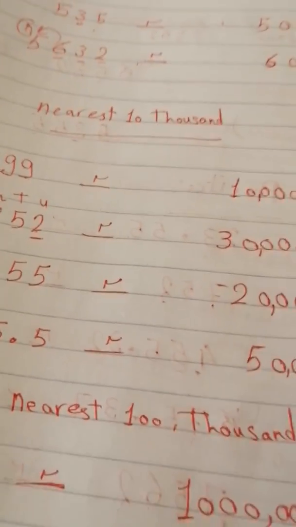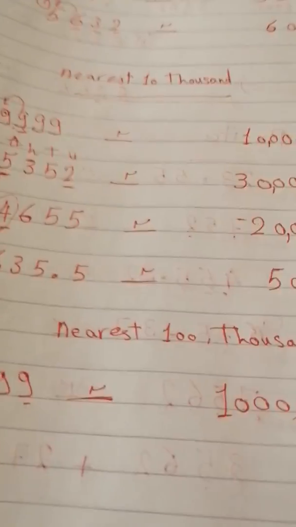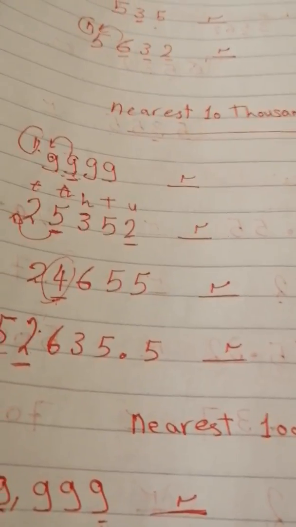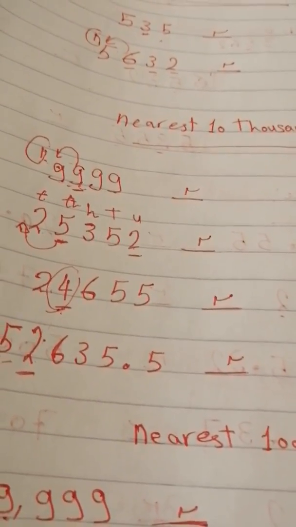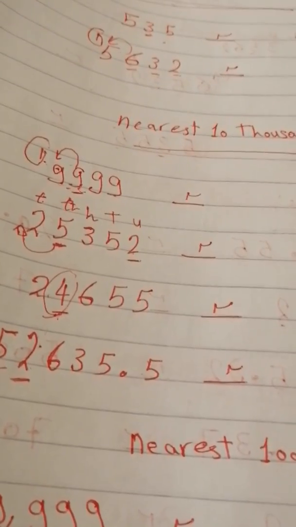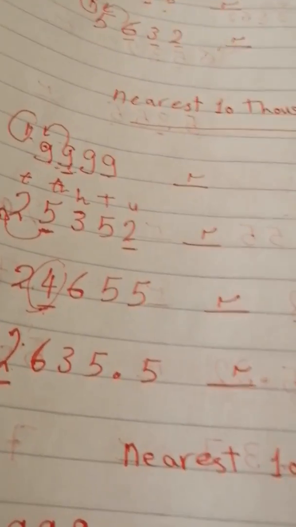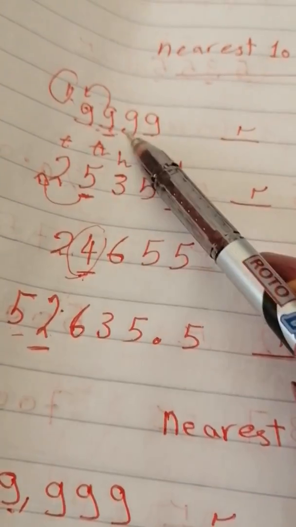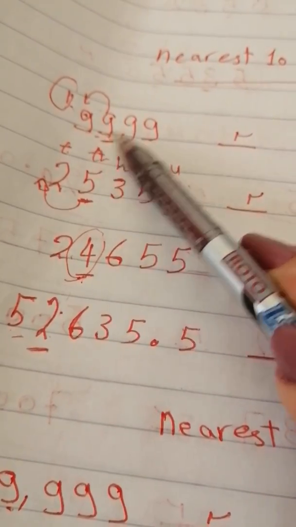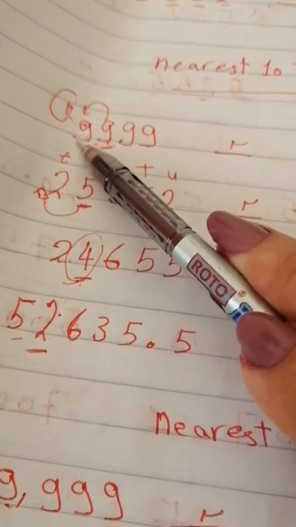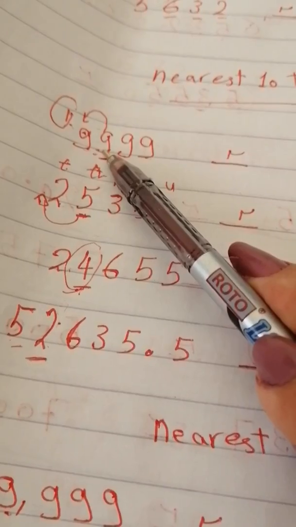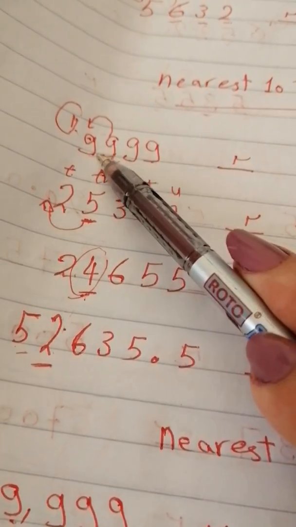And today, nearest to 10,000. If the number is 99,999: the 9 in units goes back to 0, the 9 in tens goes back to 0, the 9 in hundreds goes back to 0. Then you look at the digit before, the nearest 10,000.